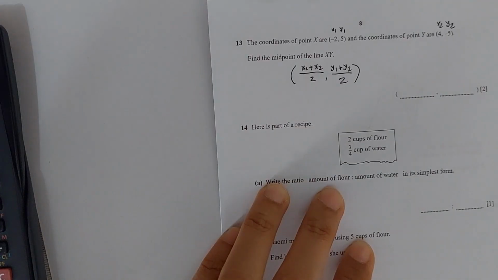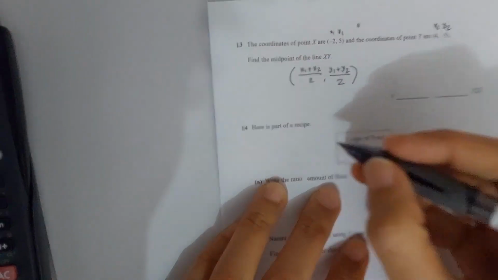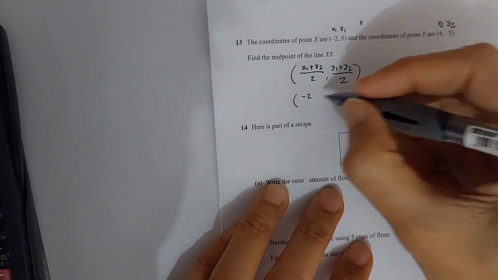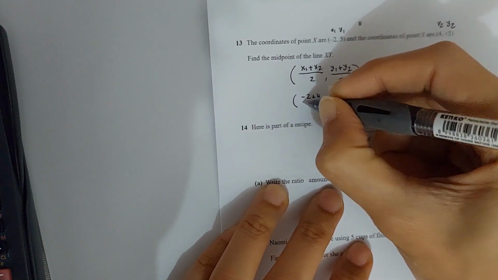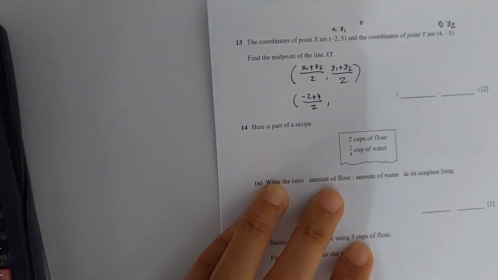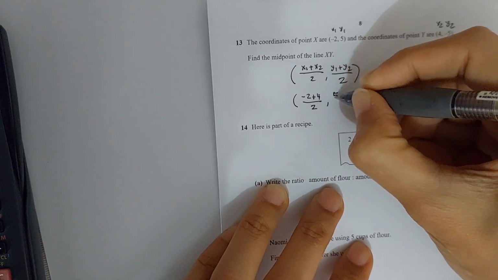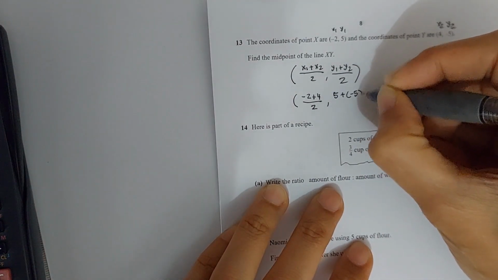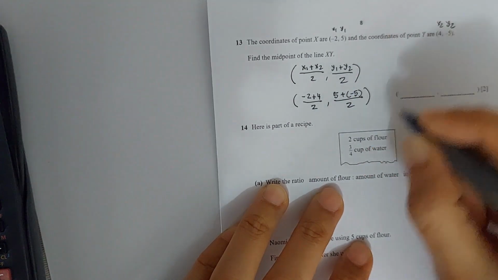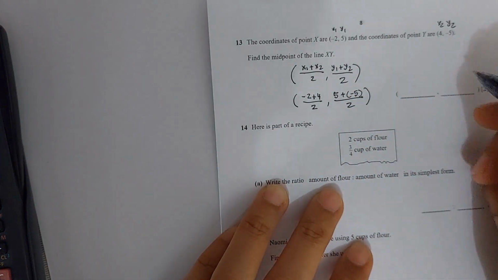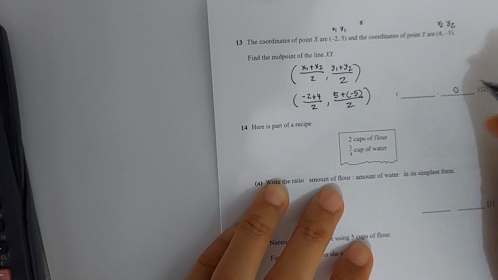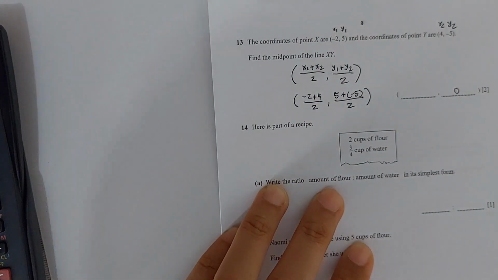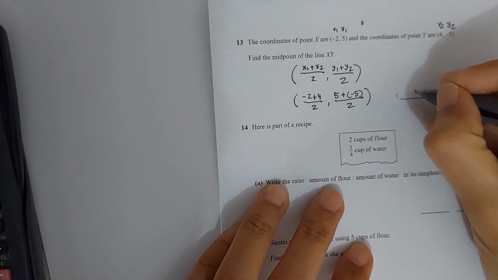Easy. So we just place them there. x1 will be -2, x2 will be 4, divided by 2. And then y1 will be 5 and y2 will be -5, divided by 2. 5 minus 5 is 0, 0 divided by 2 is 0. And -2 plus 4 is 2, 2 divided by 2 is 1. Done.